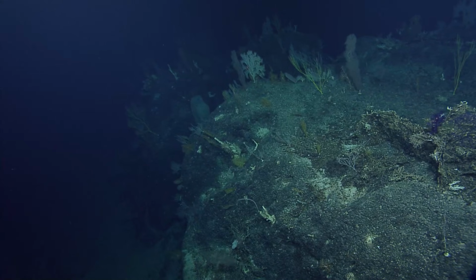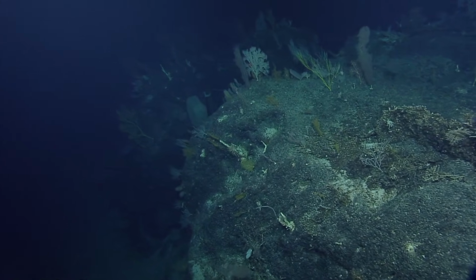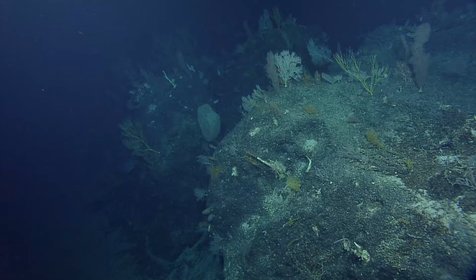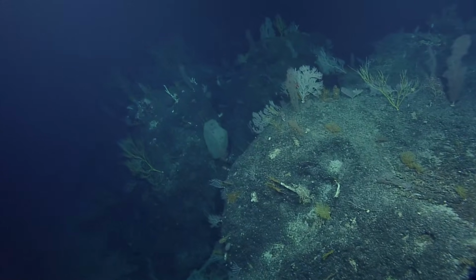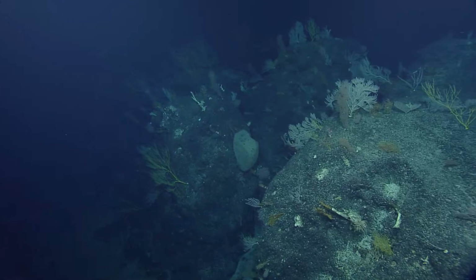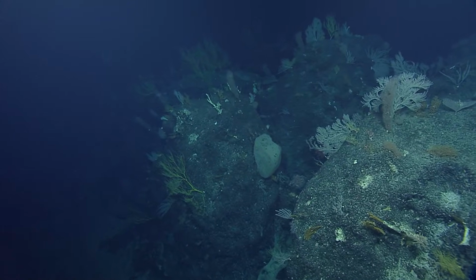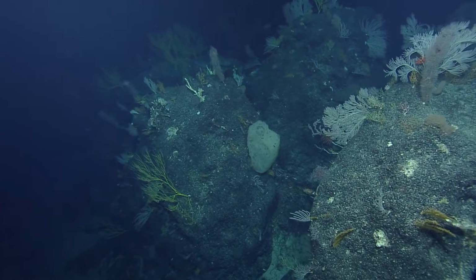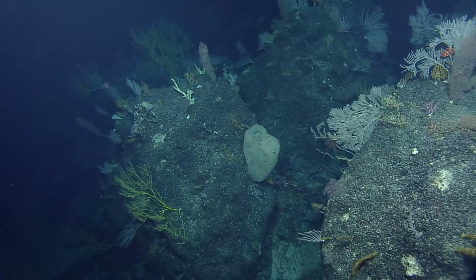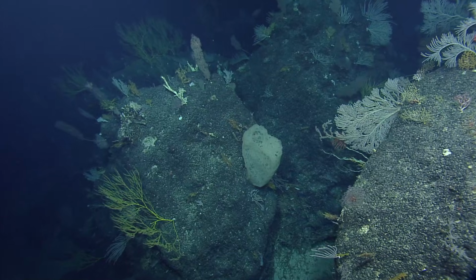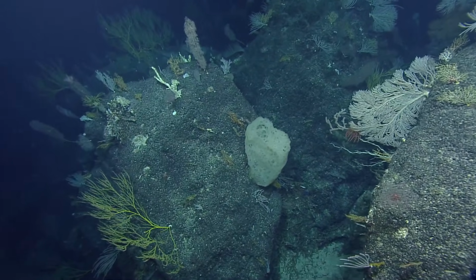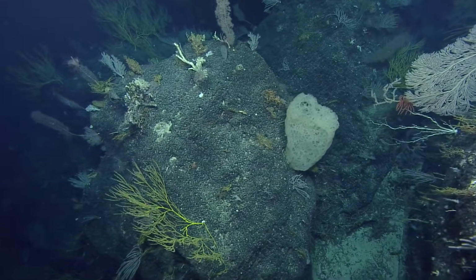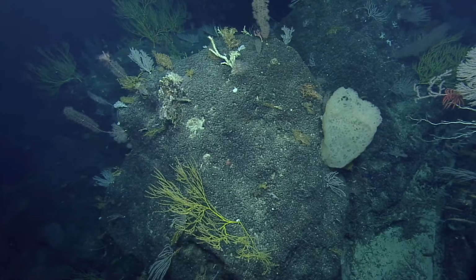A viewer is asking, do you ever find human litter or like plastic this deep in the ocean? Absolutely, yes. We see trash a lot, and it's pretty sad. Do we know if there's any presence of microplastics? Yes, there is. Wow. So even in the deepest trenches, microplastics have been found in the guts of animals. Which is also very sad.